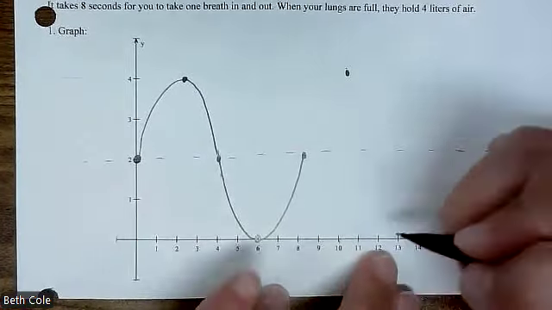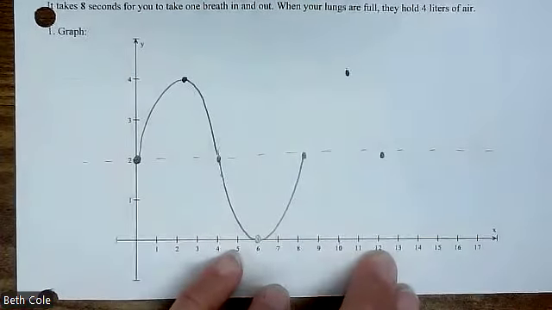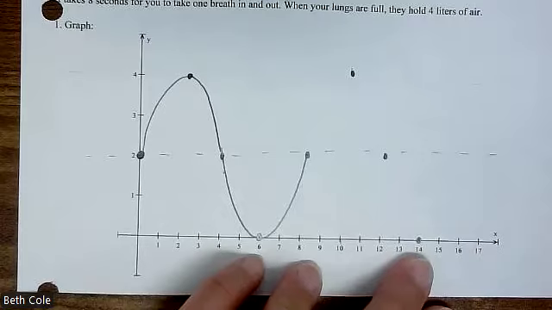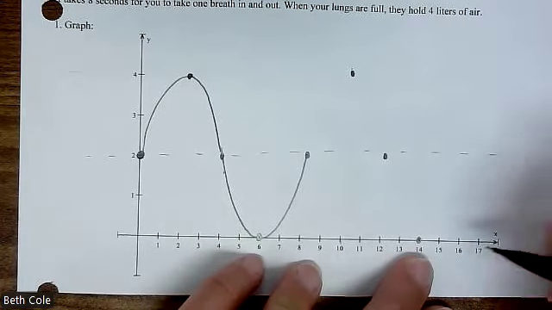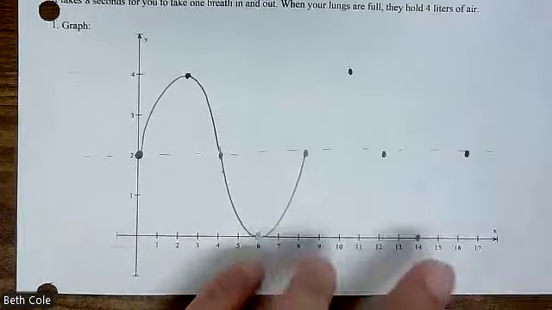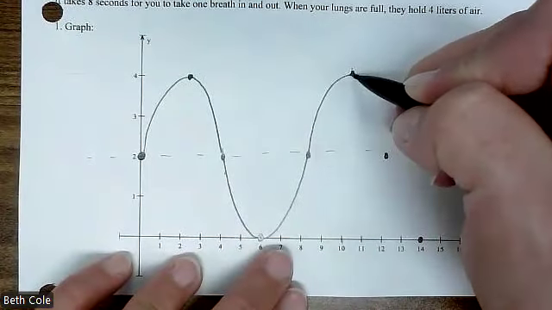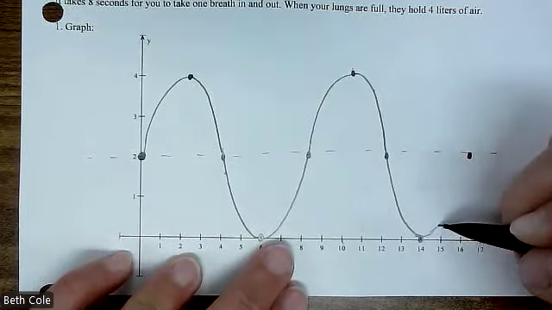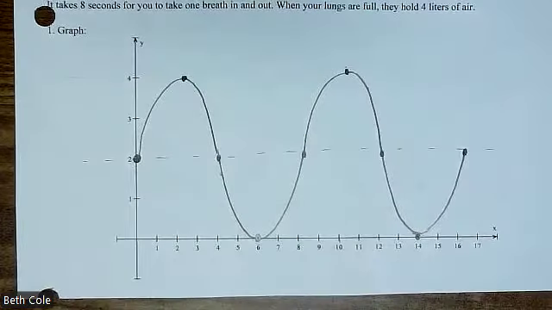And then 12 seconds, you'll be back to the middle. 14 seconds will be empty in theory. And then 16 seconds, you'll be back to the center. So again, another 8 seconds to complete another breath. So you're breathing in and out.